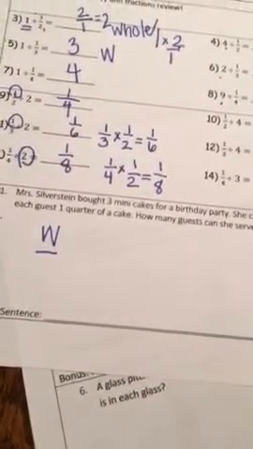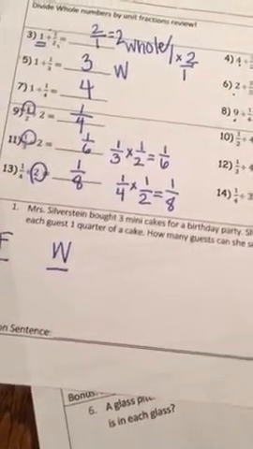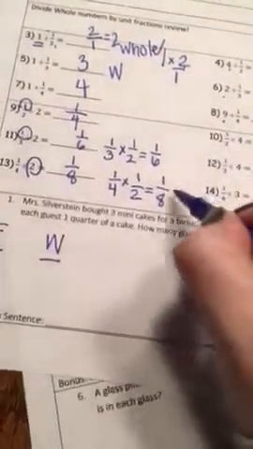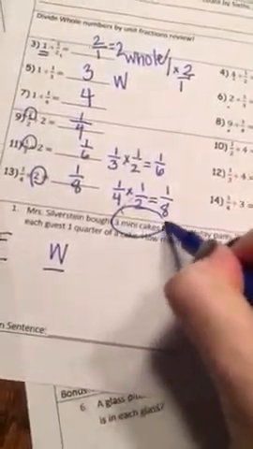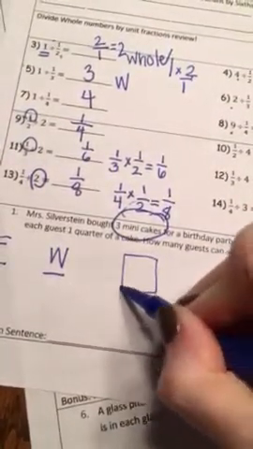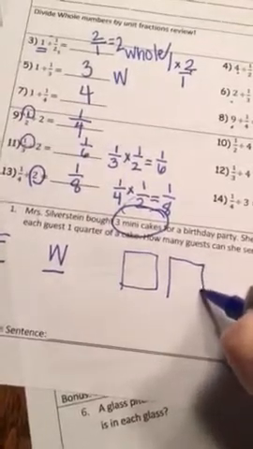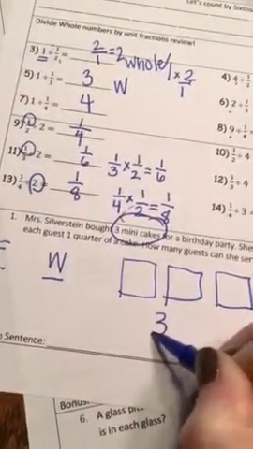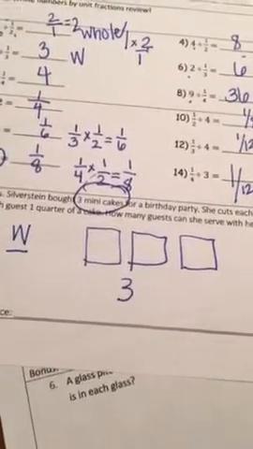It is super important that when you are reading a word problem, you really think to yourself, what is Mrs. Silverstein starting with? Think for a second. Go ahead and circle her 3 mini cakes. That is what she starts with. So I'm actually just first going to draw my 3 mini cakes. And I'm going to write the 3 first. That is what I start with. I start with 3 wholes.